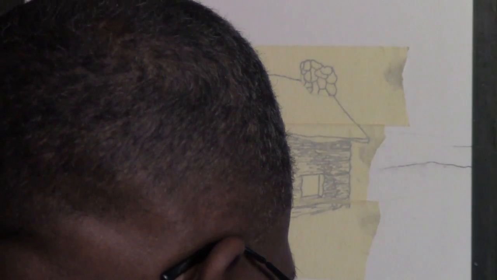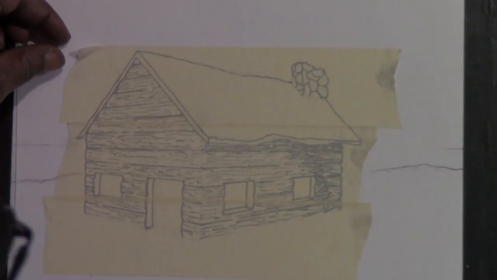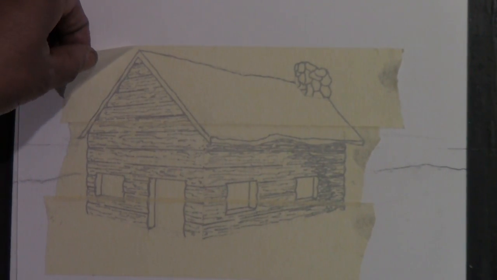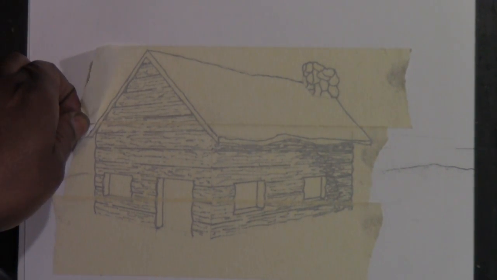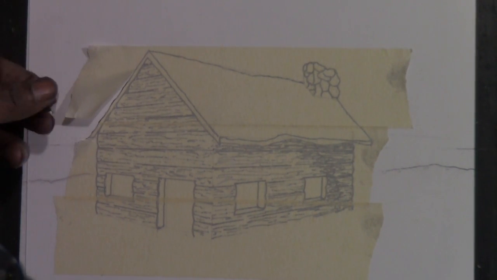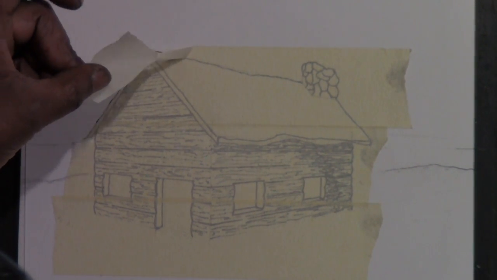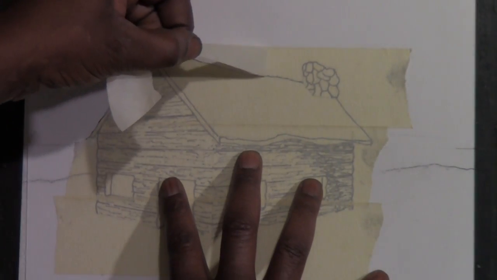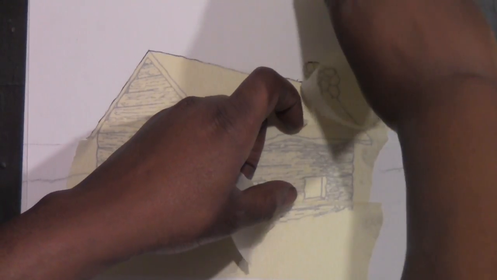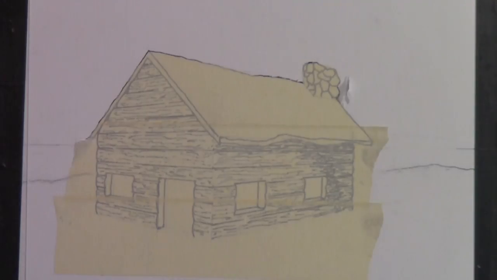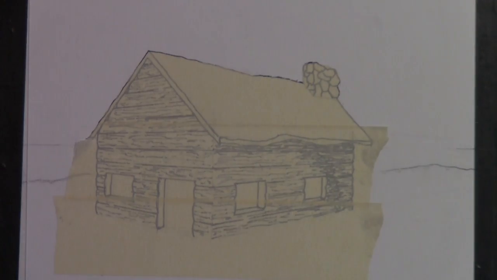Carefully, I'm gonna place this knife down here. Now I do a pull lift method, but it should come right up without any issues.